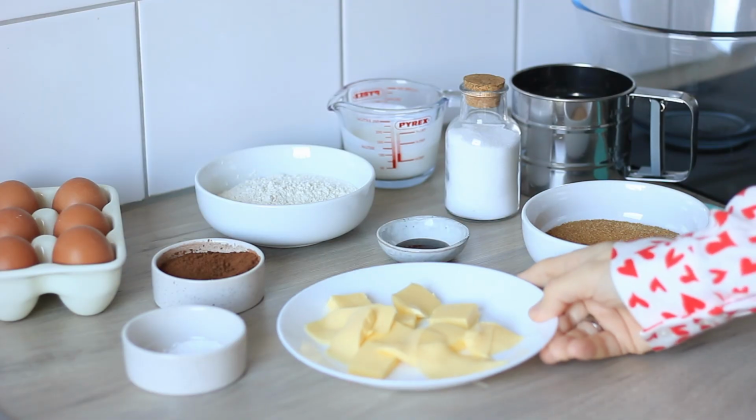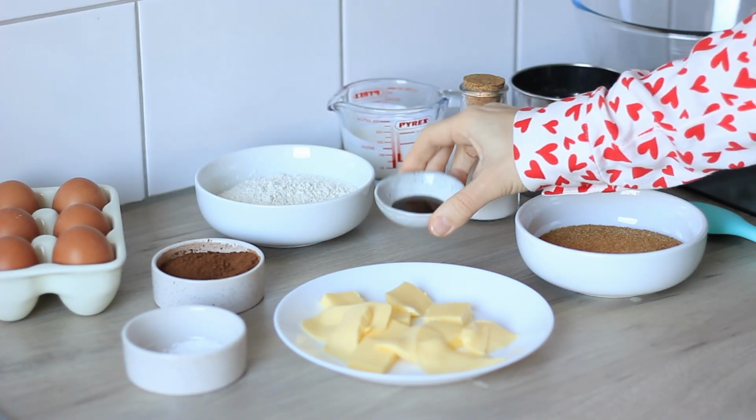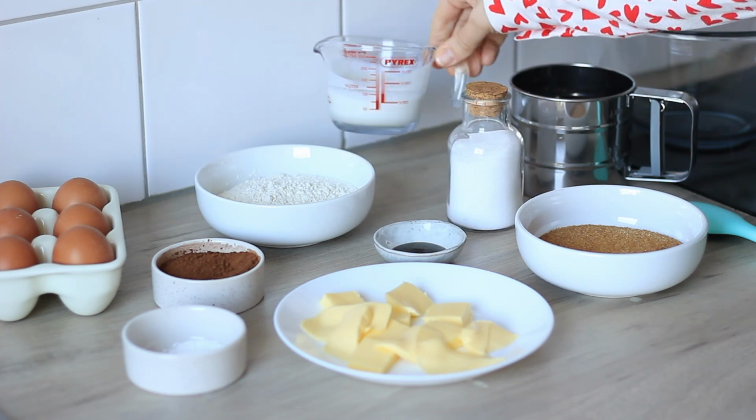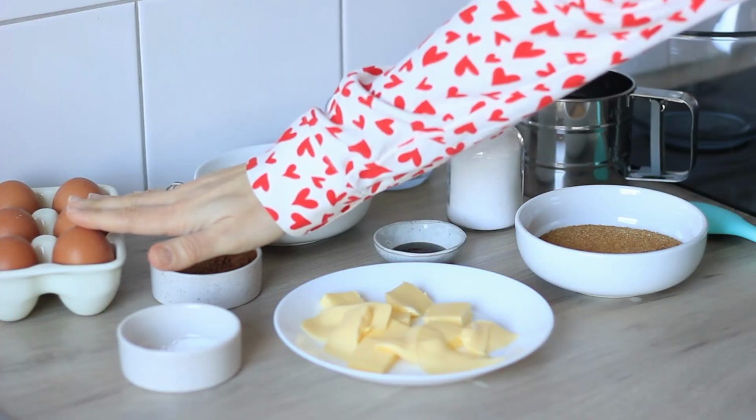For the cake layer, you will need softened butter, sugar, vanilla paste, a pinch of salt, buttermilk, all-purpose flour, cocoa powder, baking powder, and 2 eggs.